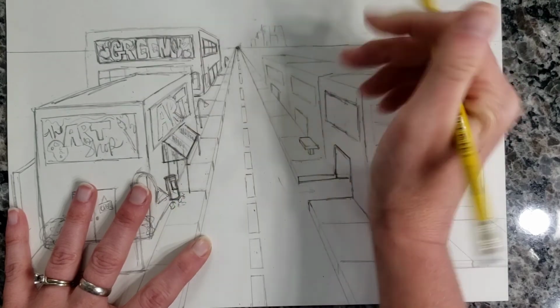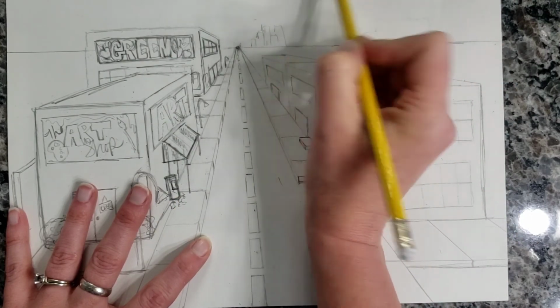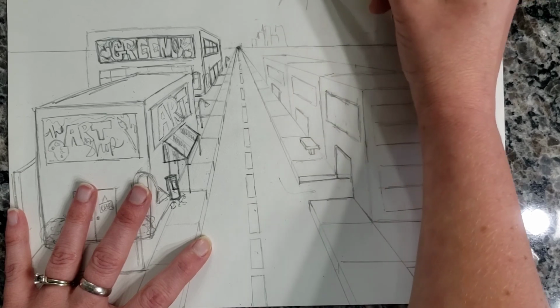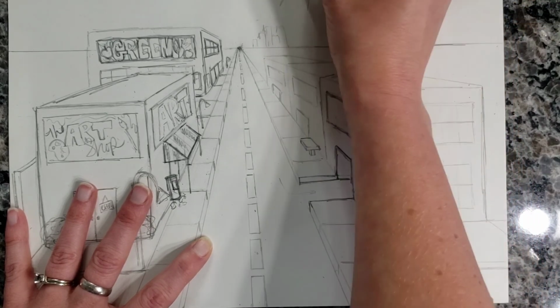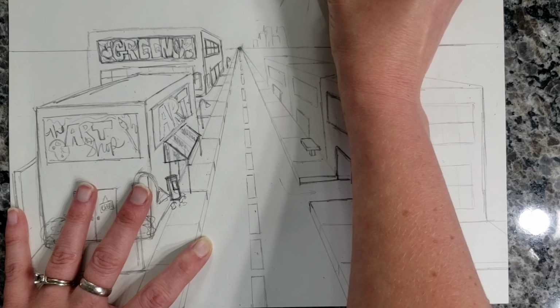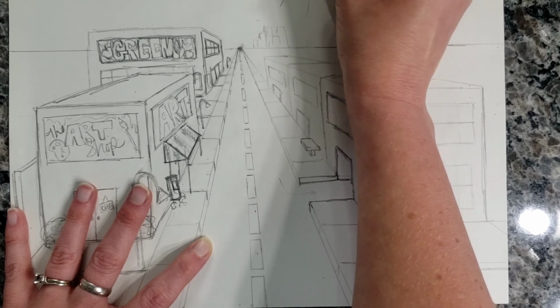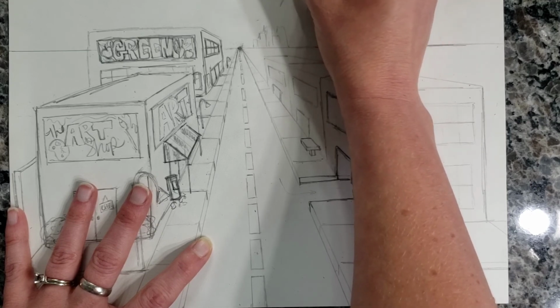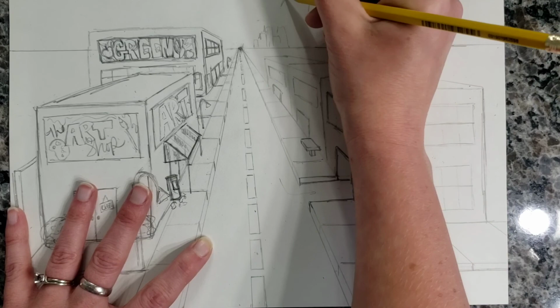You could add some clouds up here, but you can also be creative. Maybe we've got a UFO attacking. Put a little alien in there. So you decide what it is that you want to add. Woo. I'm sorry, I'm getting distracted with my drawing.